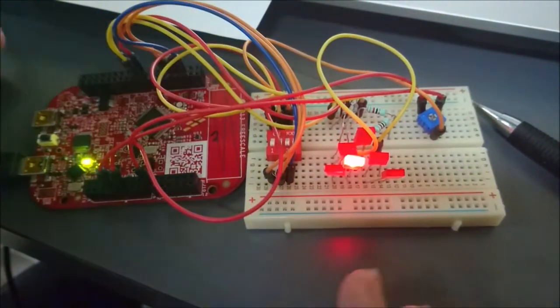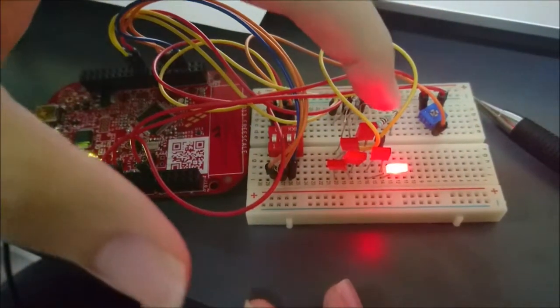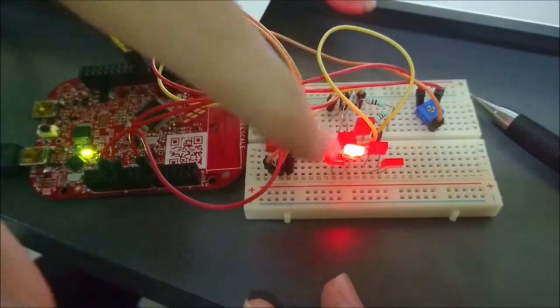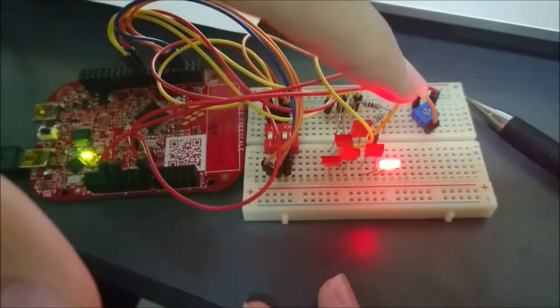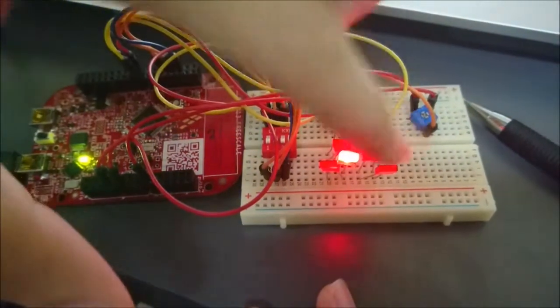From the circuit board, as you can see, the first LED will light up consistently to the end of the 6th LED.